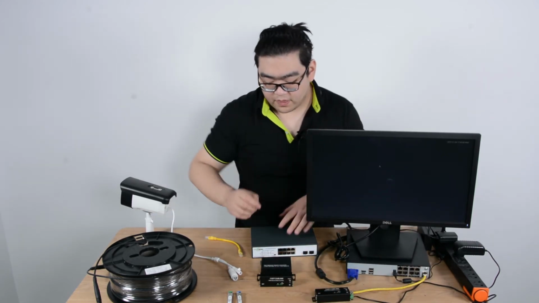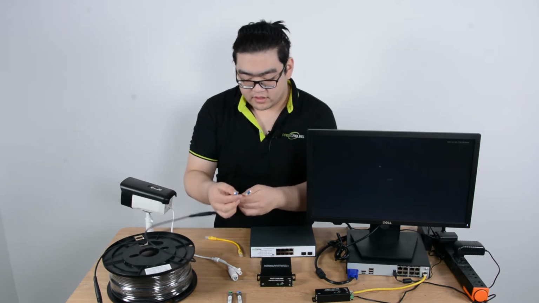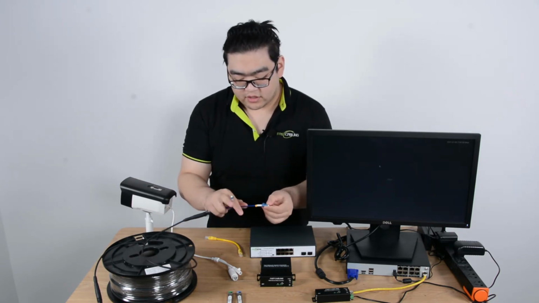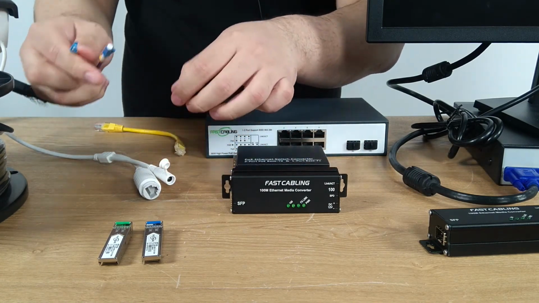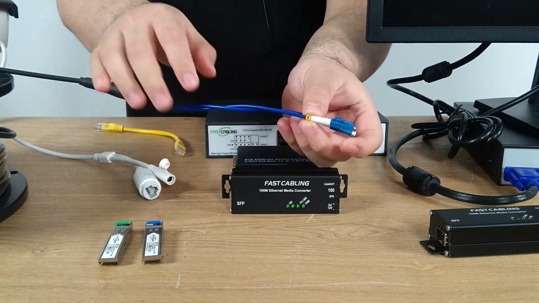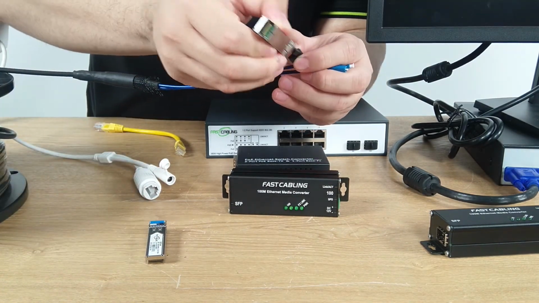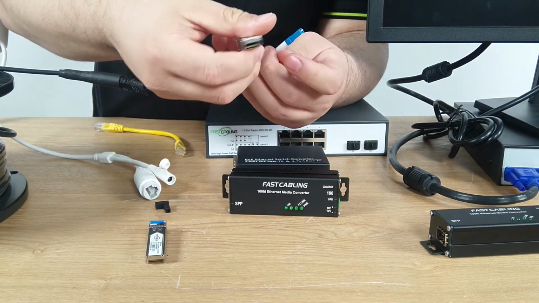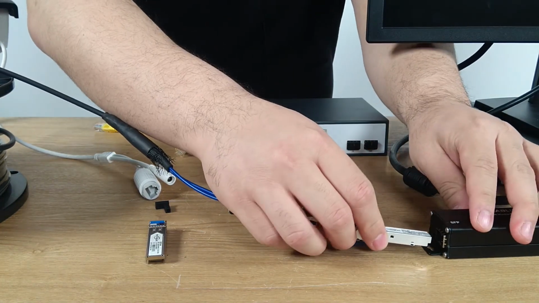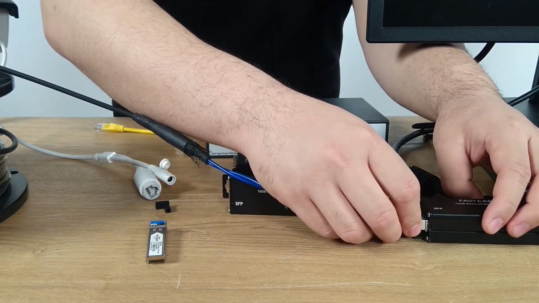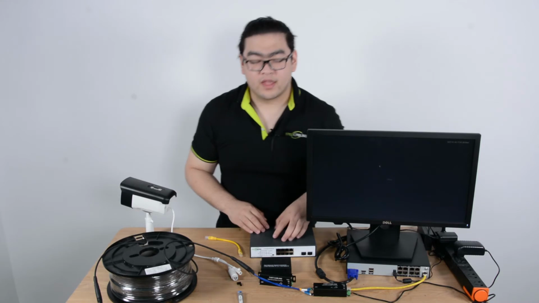Once this is plugged in, I'll take one end of our fiber optic cable and I'm going to choose stream A. These have to correspond. So if I choose A right here, I'm going to have to choose A on the other side. Pick any SFP module here, insert the fiber optic cable into the SFP module, and then insert the SFP module into our converter. So it should look like this.